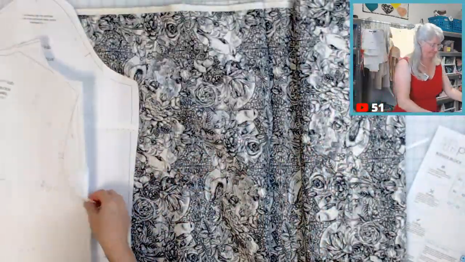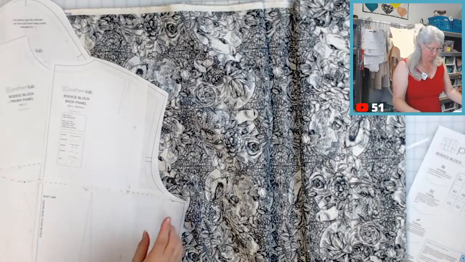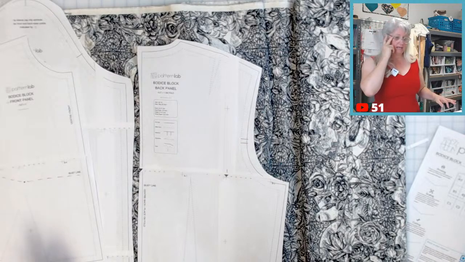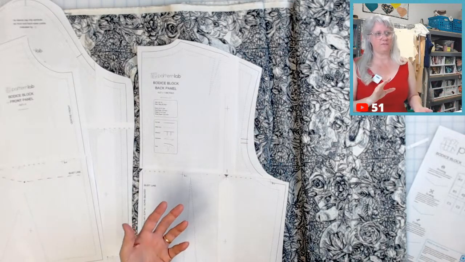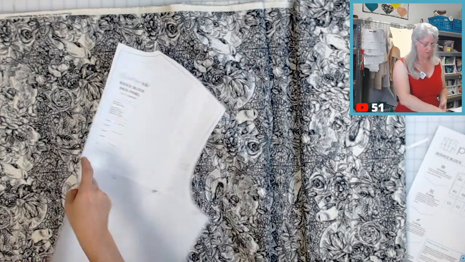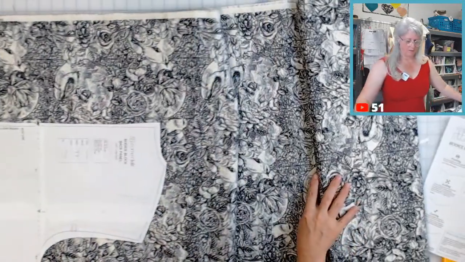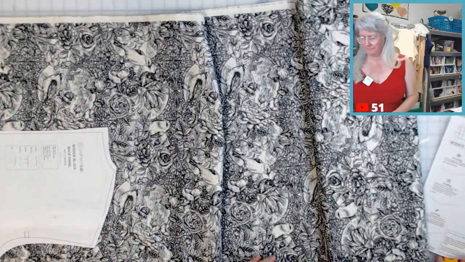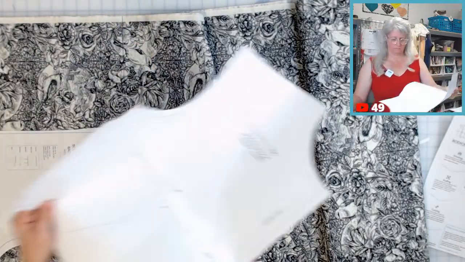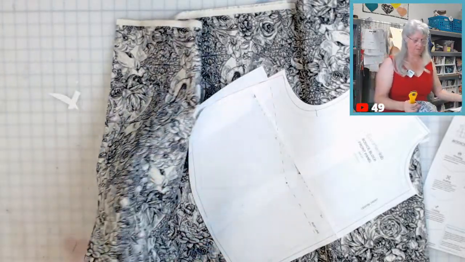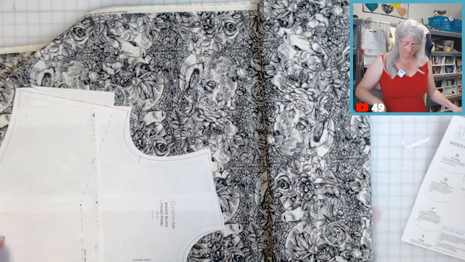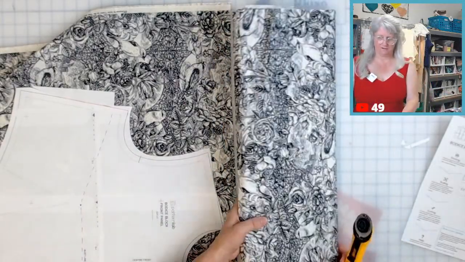All right. So this one is the center back, and I placed it on the fold. I'm pretty sure this is the one where you can say, do you want the back on the fold, the front on the fold, something like that. And I put the back on the fold, and then the front with the seam. I'm going to cut these off so I can put that on the fold. Look at that curvy front there.